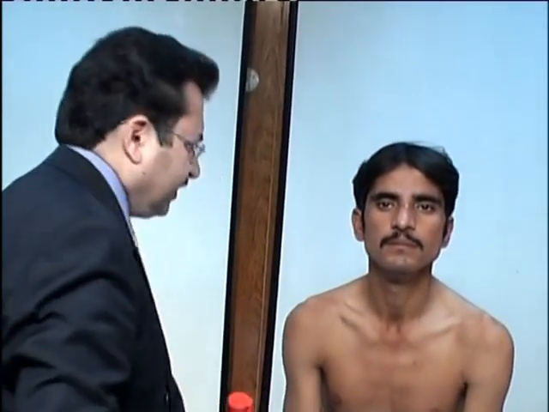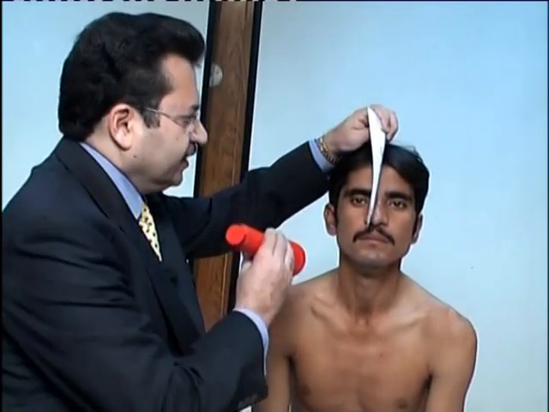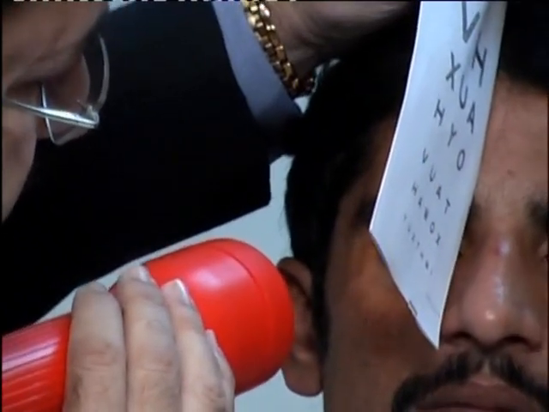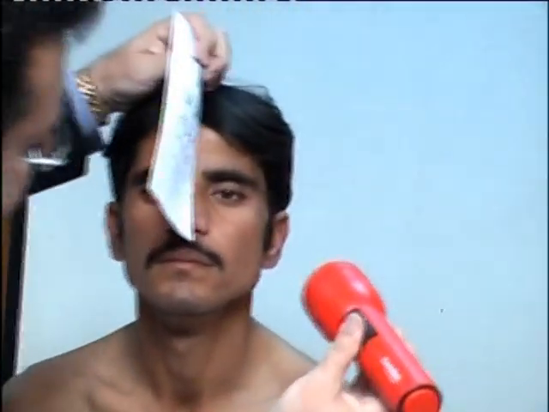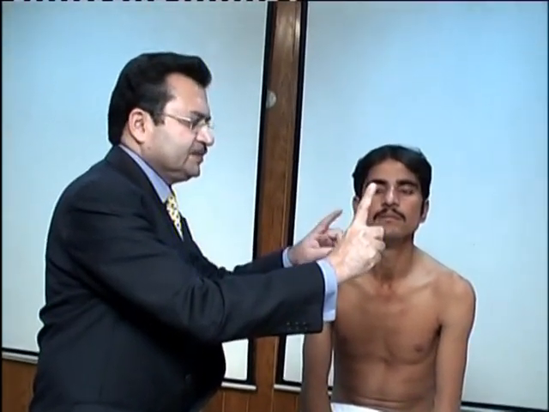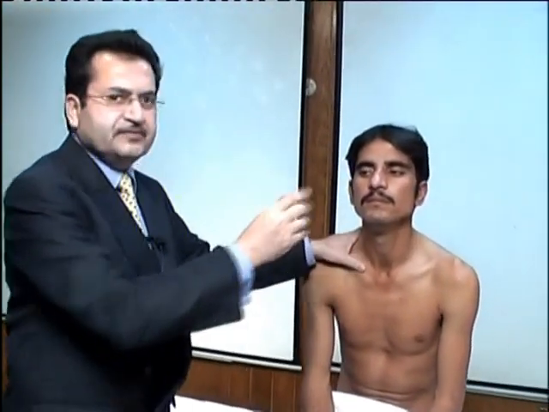For the consensual reflex, we put a card paper in between the eyes and we shine the light on the right eye and we see that the left eye pupil also constricts, and similarly vice versa. This is called the consensual light reflex. For the accommodation reflex, we ask the patient to look straight ahead, and then we bring a finger forward. Look at the finger. Then suddenly he looks at the finger which is kept about 12 inches away, and in this we note that the eyes become convergent and the pupil also constricts, and that is the accommodation reflex.